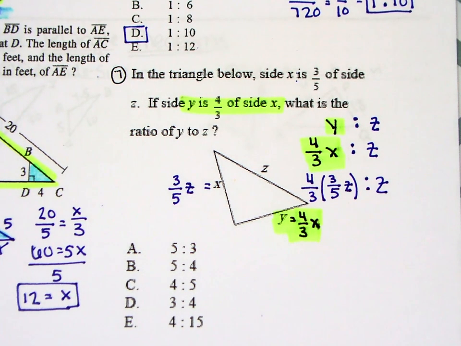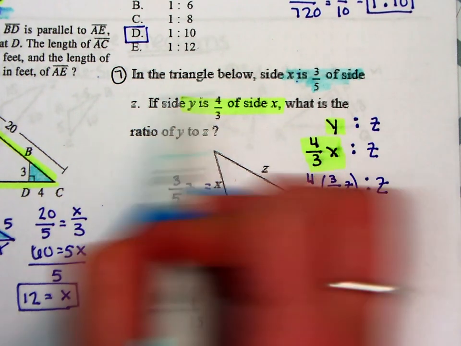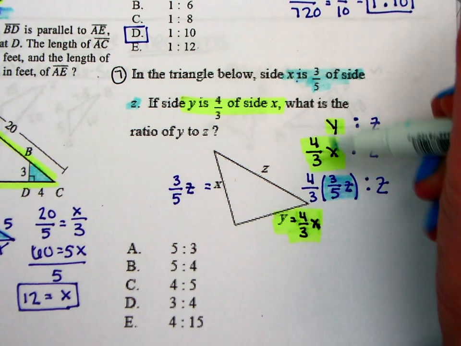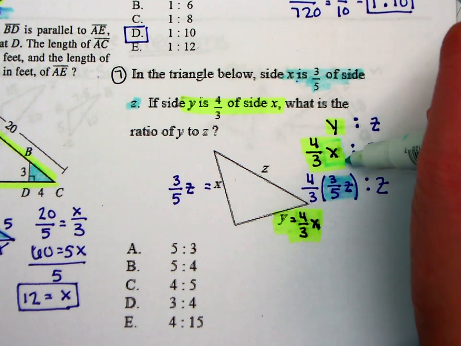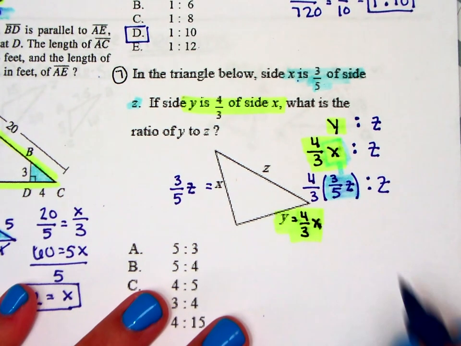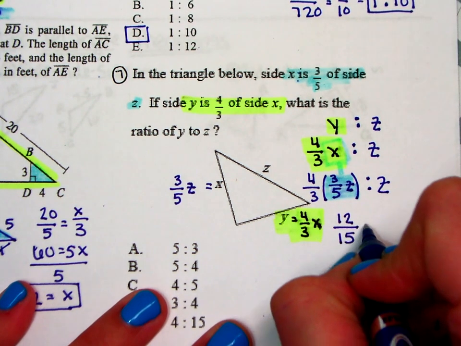Okay. Then in the problem, it said, well, side X is 3/5 of Z. So where we saw X, we replaced right here. So we took this X value and subbed it in right here. Now we have variables that are both Z. So now to simplify, 4 times 3 is 12 over 15Z.